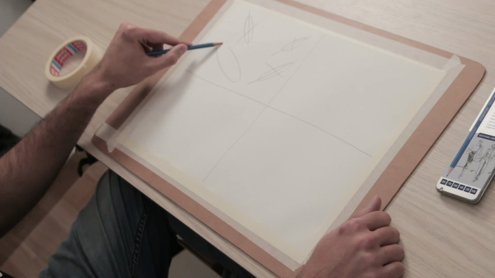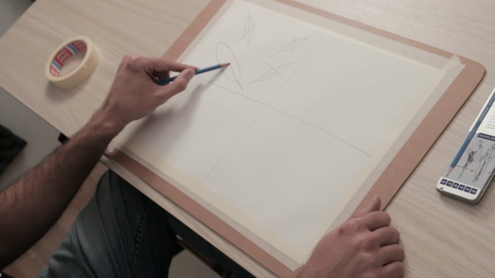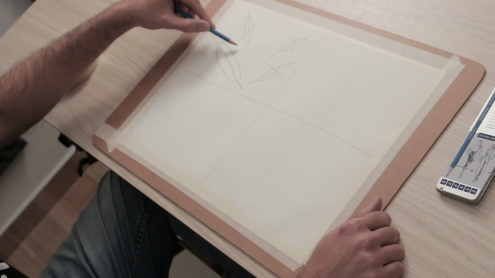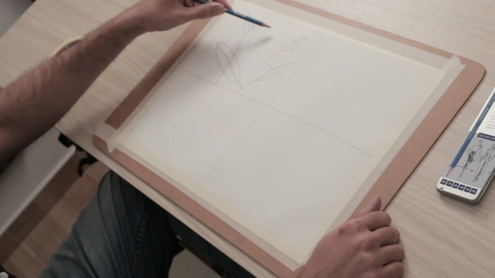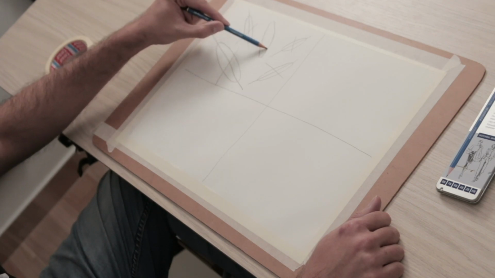Let's go with a bigger one. Let's go with this axis. Whoa, totally wonky, but yeah, okay, that's good. Look at this belly that we got here.